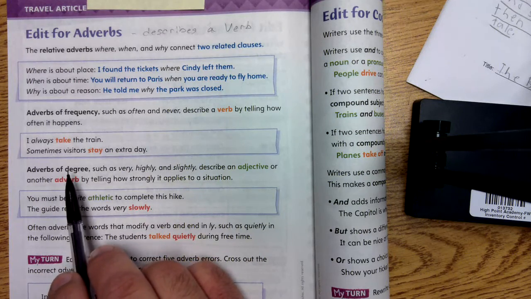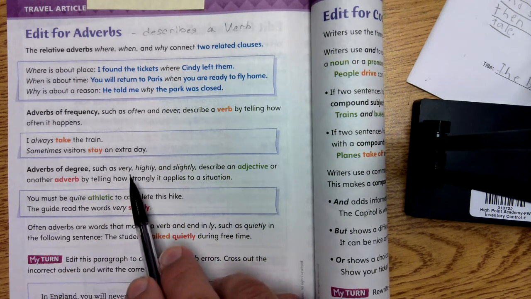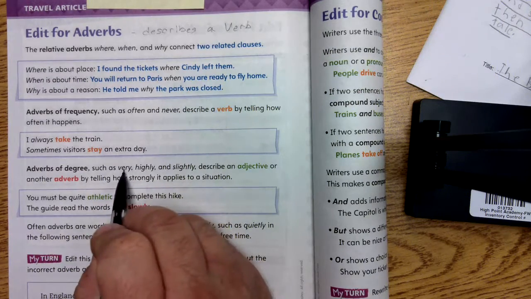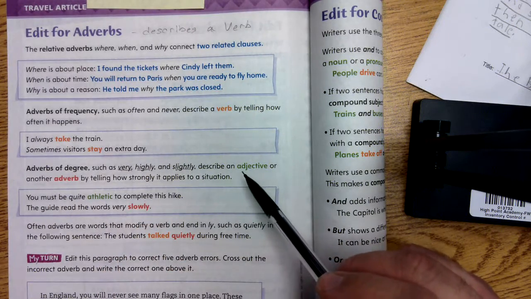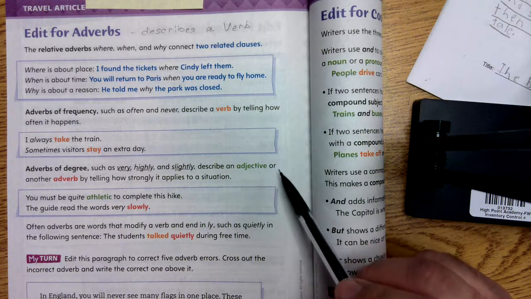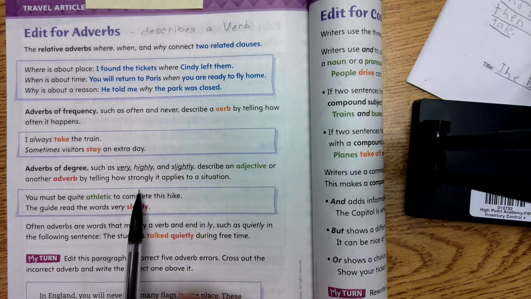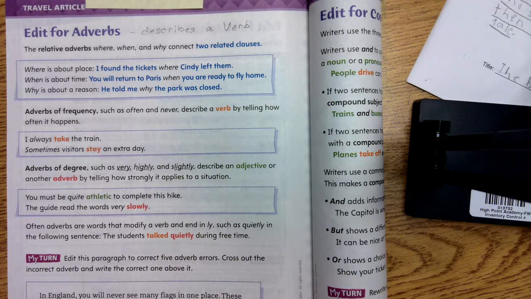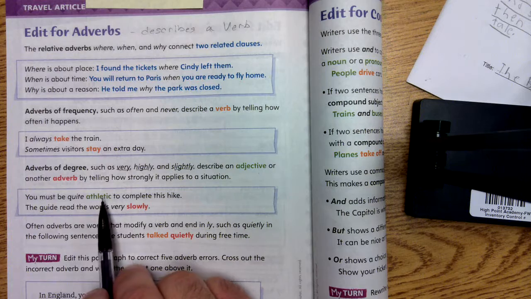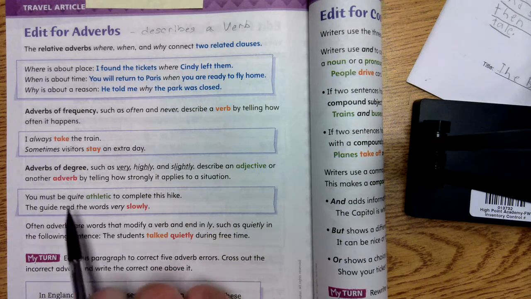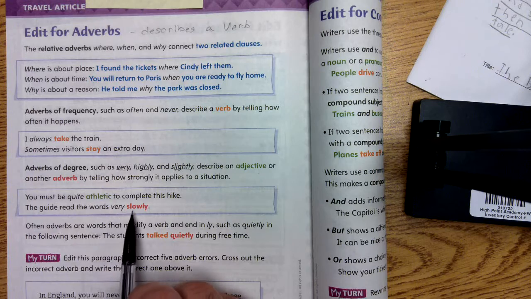Adverbs of degree, such as very, highly, and slightly. And because this is a little confusing if you look at it just normally, we're going to underline them. They describe an adjective or another adverb by telling how strongly it applies to a situation. So adverbs of degree tell us how strongly an adverb or an adjective really applies. You must be quite athletic to complete this hike. The guide read the words very slowly.